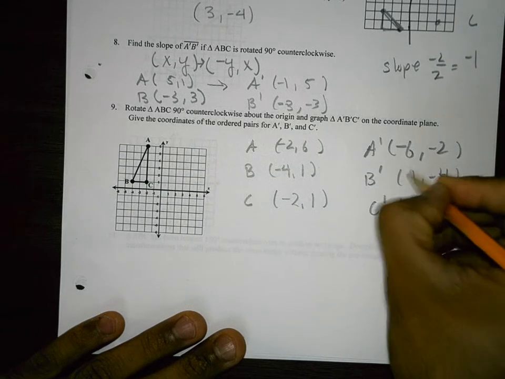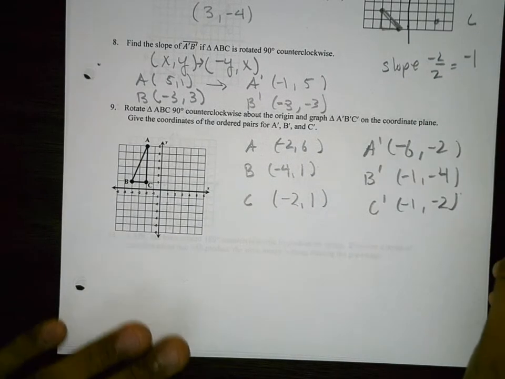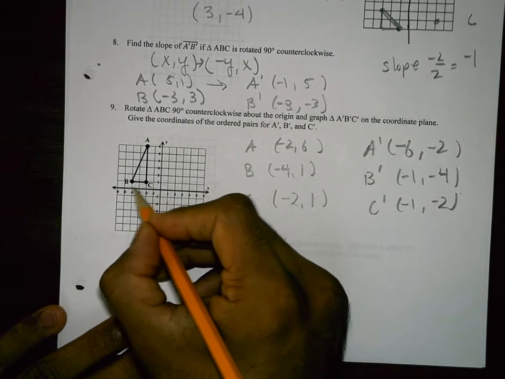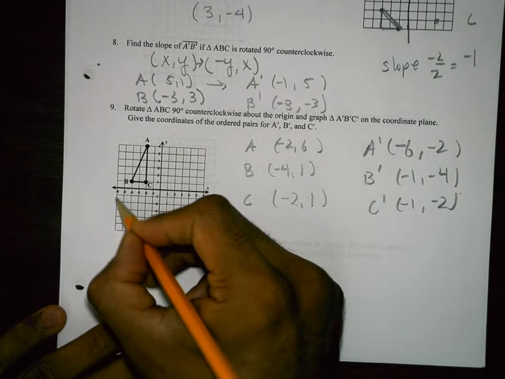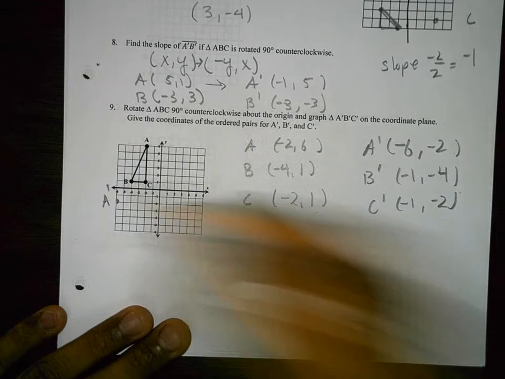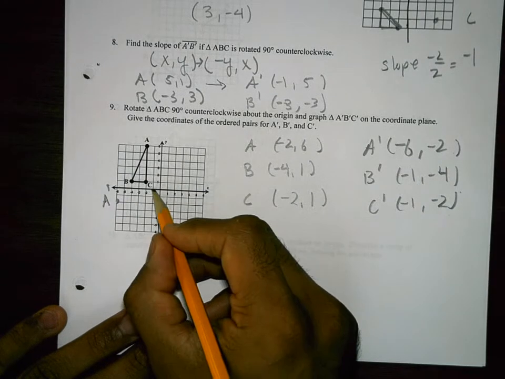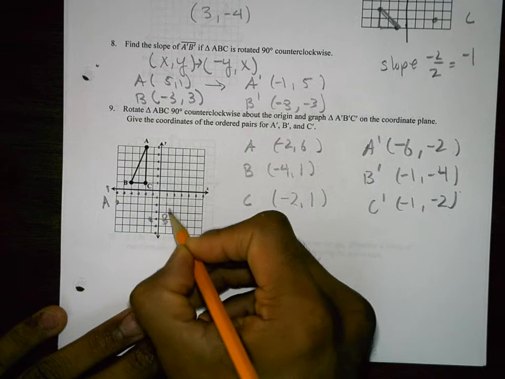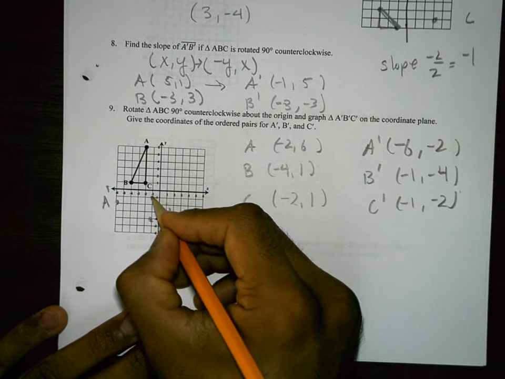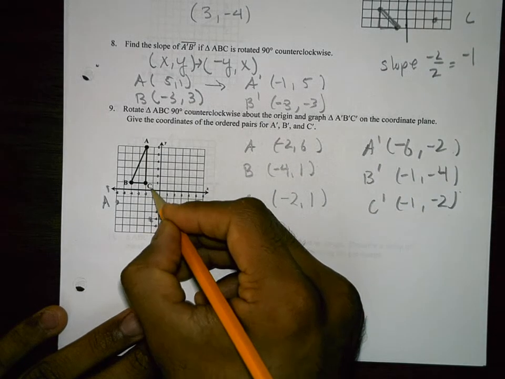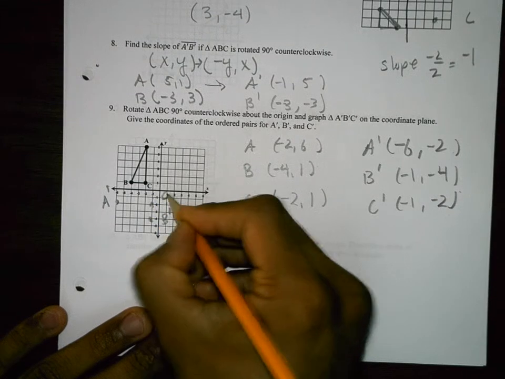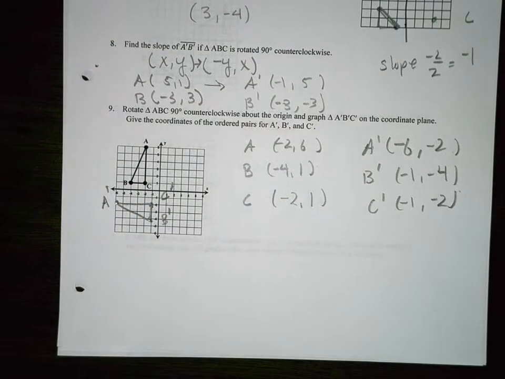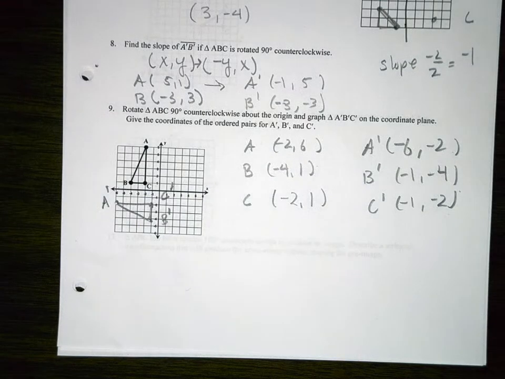Then I make all the y's negative. So A prime is negative 6, 2. 1, 2, 3, 4, 5, 6, negative 2. That's A prime. B prime is negative 1, 4. And C prime is negative 1, negative 2. So that's when I rotate it 90 degrees.